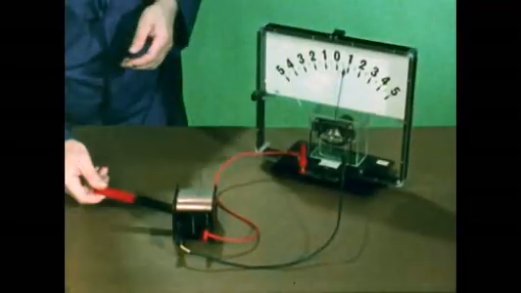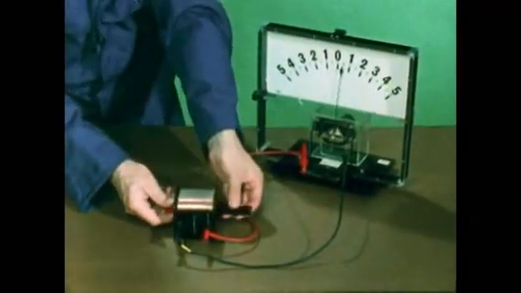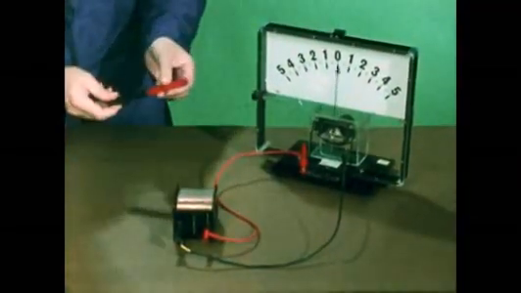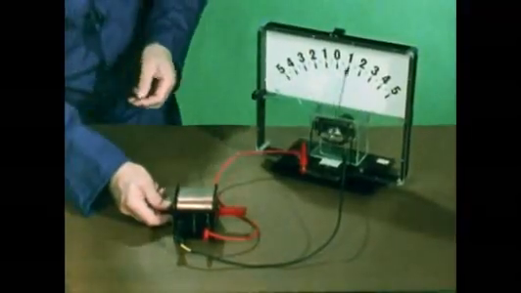In the next part, we'll be thinking about the important topic of induction, which will lead us straight to the transformer and how it works.